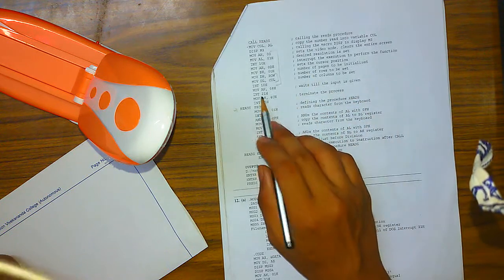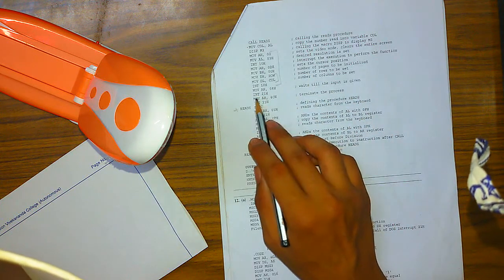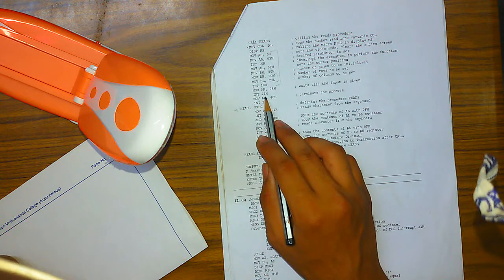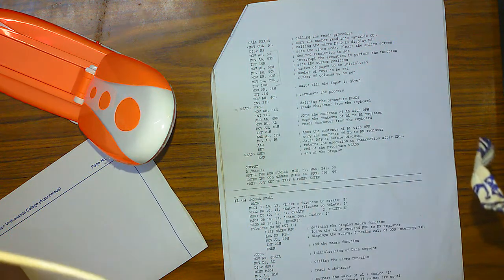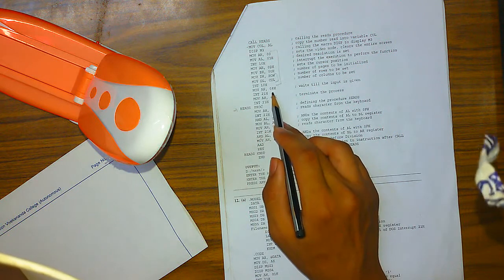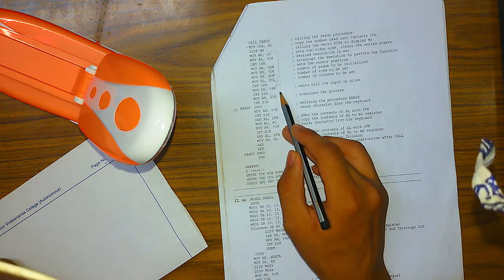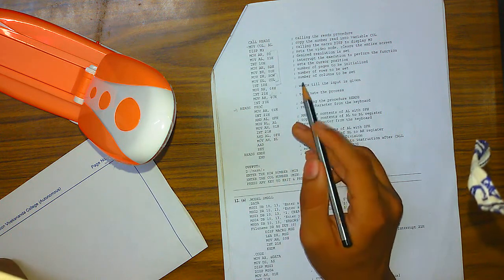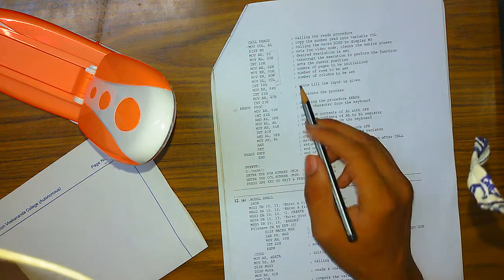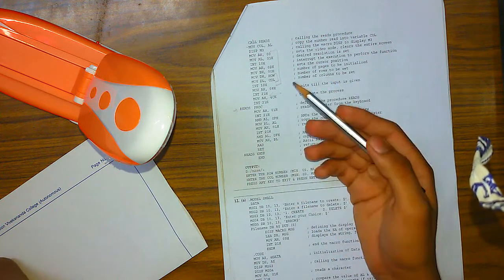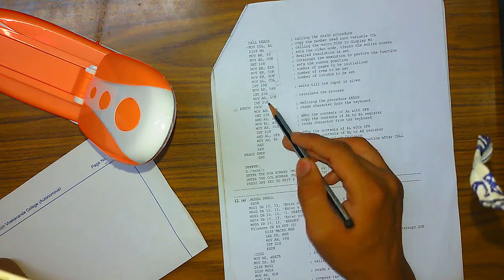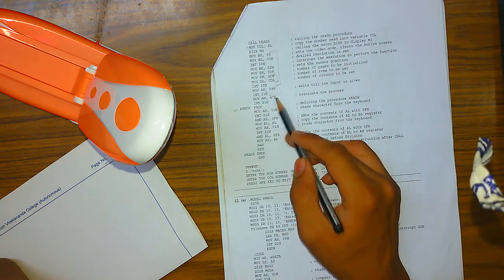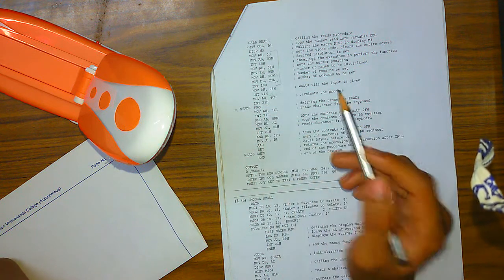After that, MOV AH, 08H, INT 21H. It's an interrupt for the user input. So the processor halts here and does not go for any other execution. It waits for the user to press any key, and then if you press any key, it executes the next instruction. After that it goes to MOV AH, 4CH, INT 21H, which terminates the program.